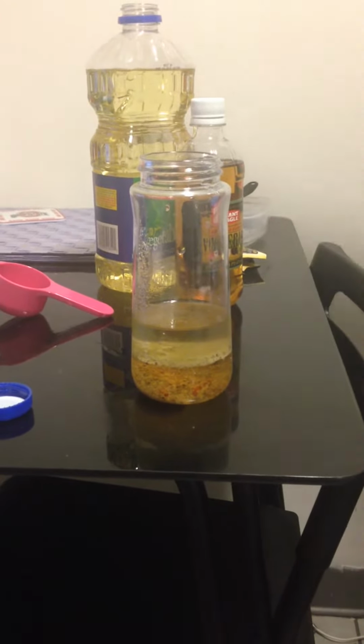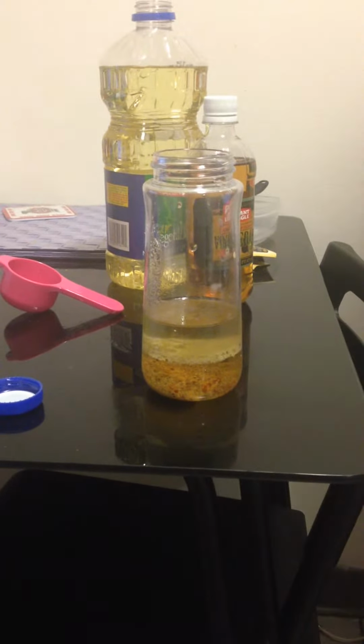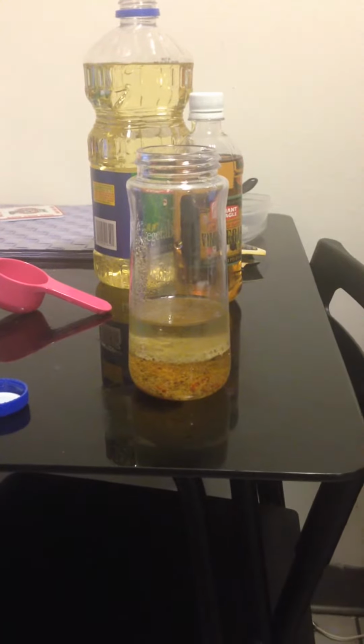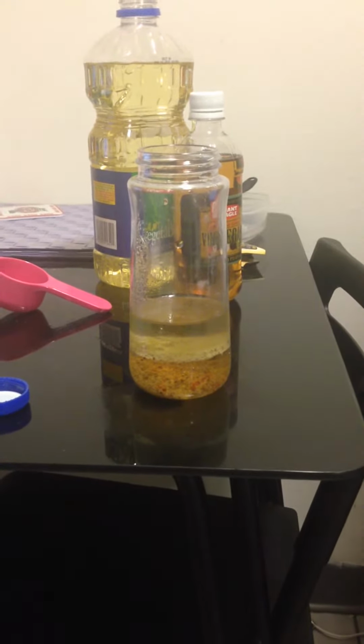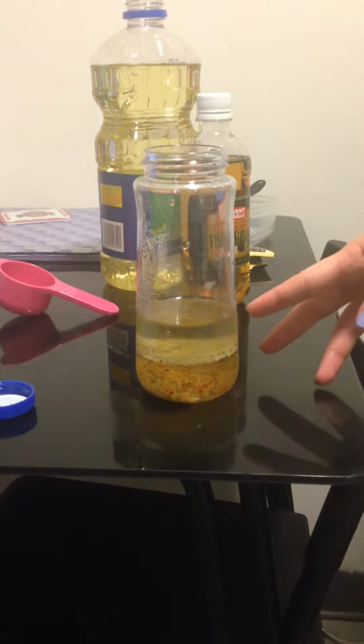And unlike the oil, it's staying separated, which means that it's hydrophobic. So the 2 words that are most important to my experiment today are hydrophobic, which is water-fearing, and hydrophilic, which is water-loving. So as you can see, we have the 2 properties separated pretty easily.